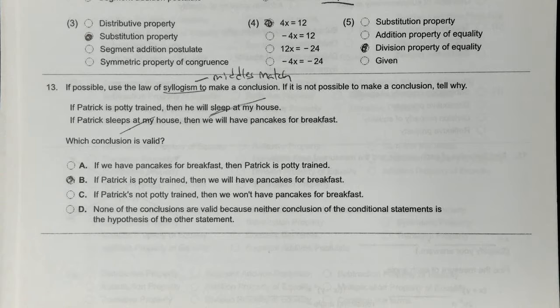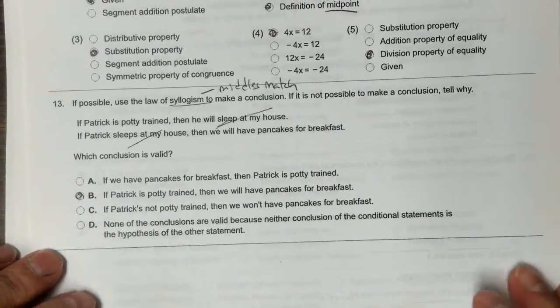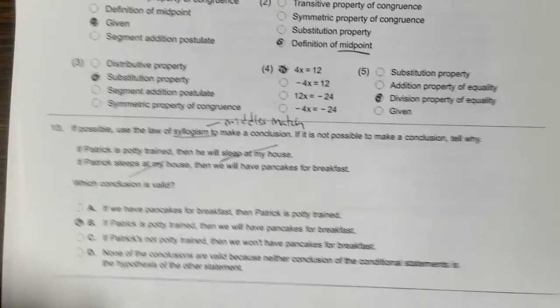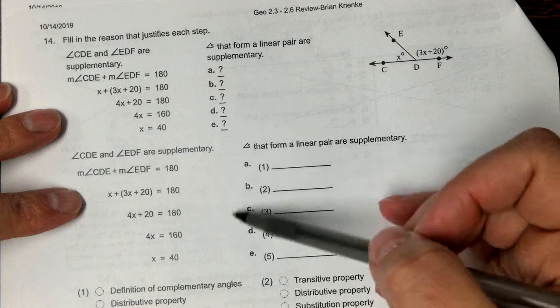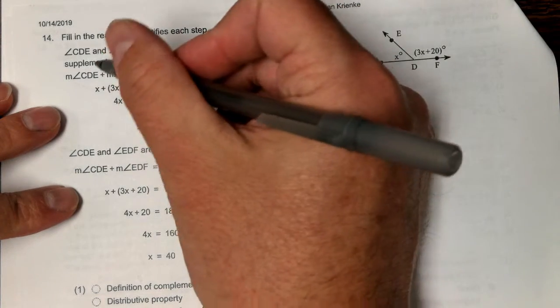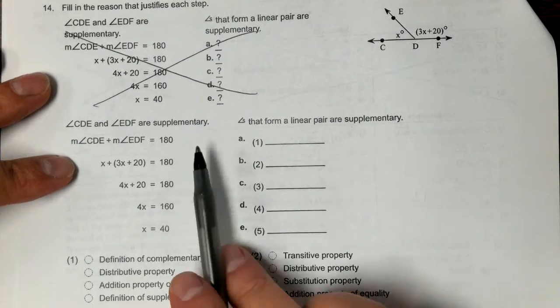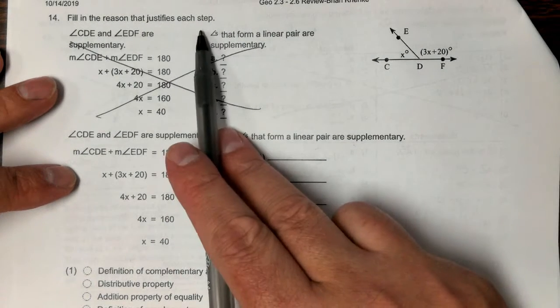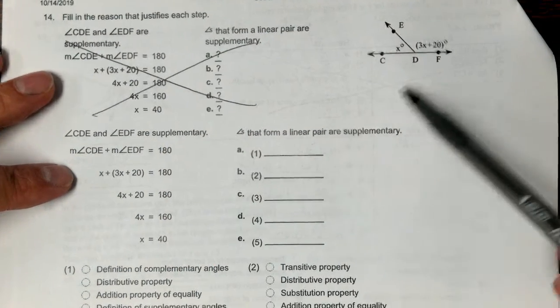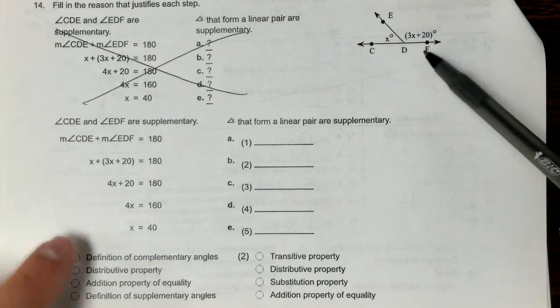Okay. So that's number 13. Number 14. Again, this is a duplicate of this, so I'm going to mark this out. Okay, fill in the reason that justifies each step, and there's your drawing.